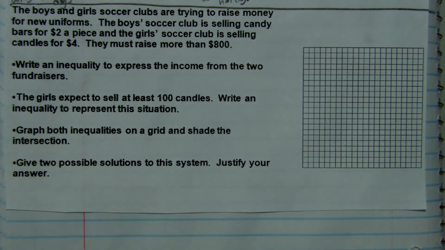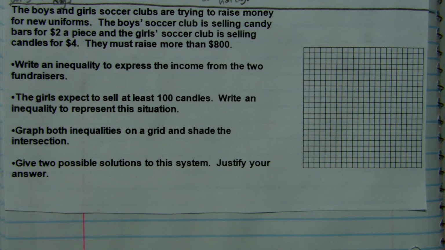All right. So the boys and girls soccer clubs are trying to raise money for new uniforms. The boys soccer club is selling candy bars for $2 a piece, and the girls soccer club is selling candles for $4. They must raise more than $800. So it says write an inequality to express income from the two fundraisers.